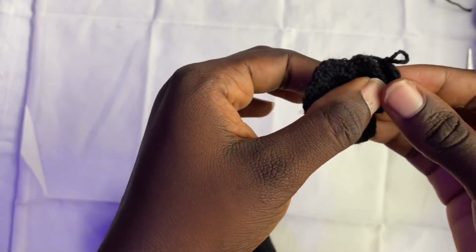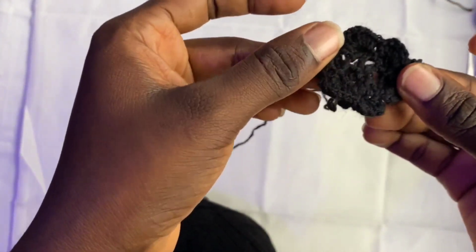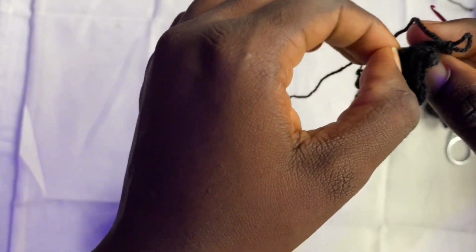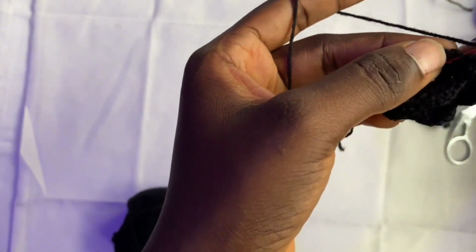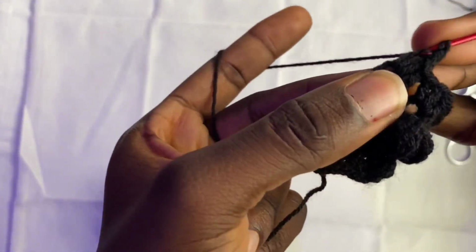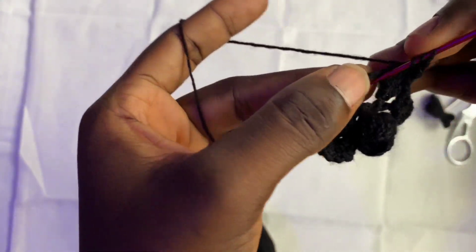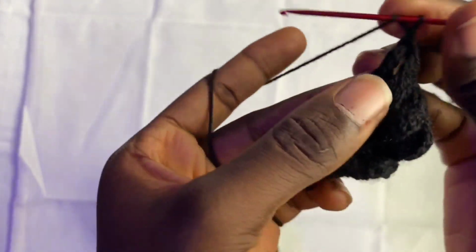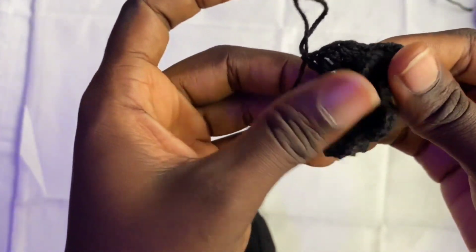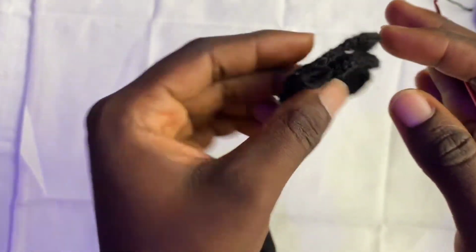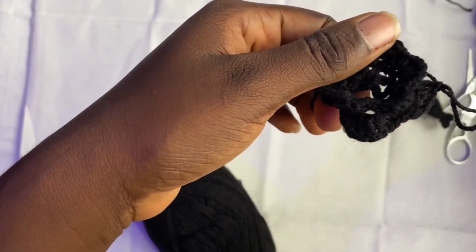underneath the petal. You can see that it is already flourishing and a little bit longer than the previous one. So that's what you're going to do in all the chain spaces we have created from the previous row. Just move directly into the next piece. You put 2 double crochets, 3 triple crochets, then 2 double crochets backwards, and then I'm going to do this in all the spaces and I'll meet you at the end.